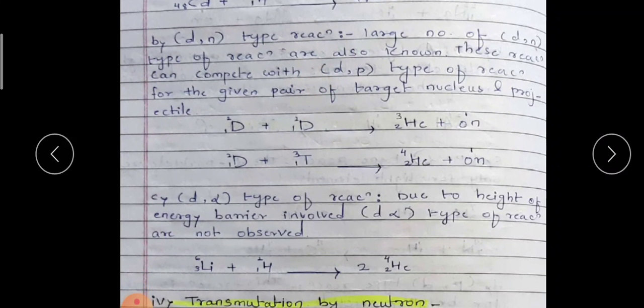3Li6 plus 1H2 is there. You can take a different example also, and different examples will be there in the exam also. The alpha type means you are bombarding the deuterium and you are getting the alpha as a rejected particle. First of all, you have to write the deuterium, and on the right side you have to show the loss of that particular alpha particle, that is 2He4. Then you can easily write down the product whatever is required.